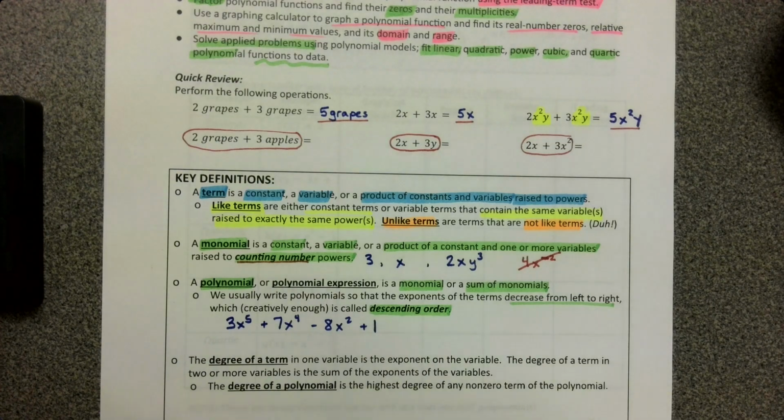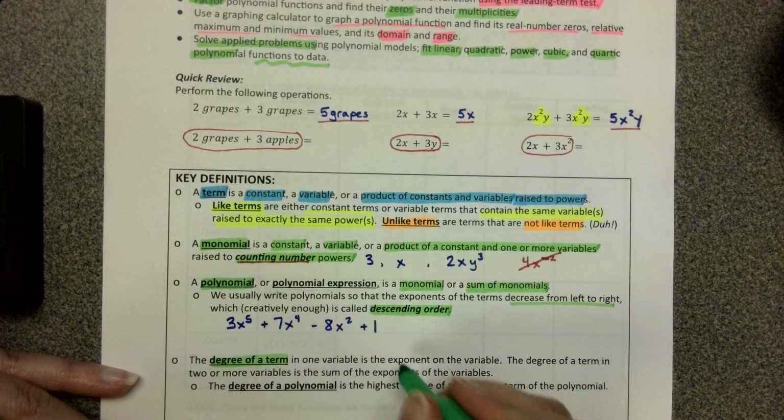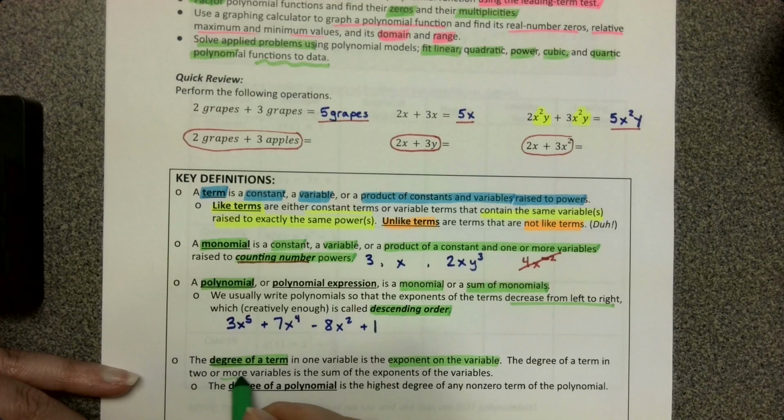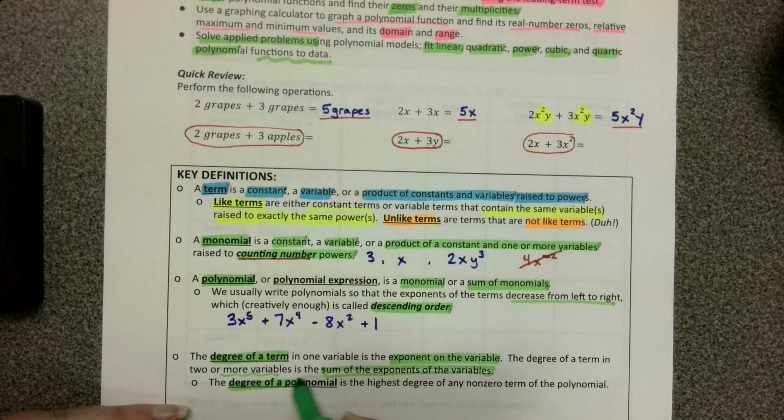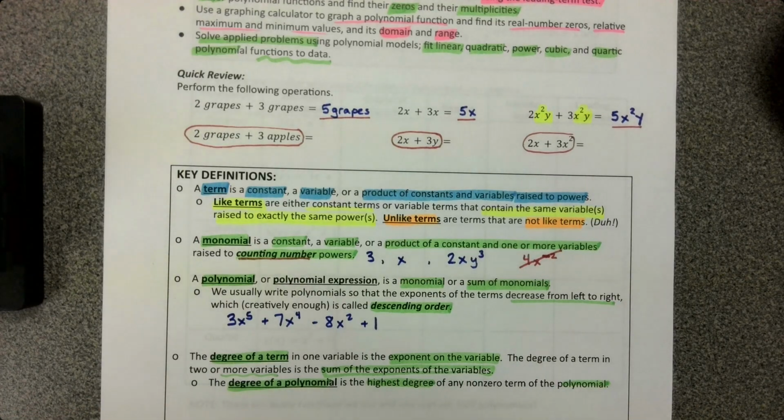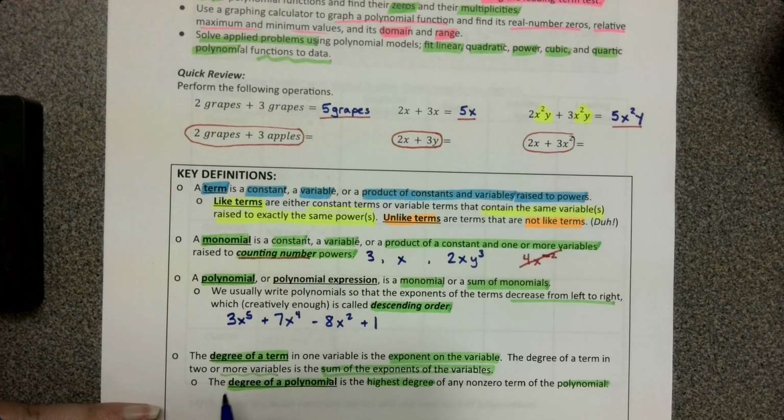Okay, the degree of the term is the exponent on the variable if I have a single variable. But if I do have more variables, then we're going to take the sum of the exponents on the variables. And the degree of the polynomial is the highest degree of any non-zero term in the polynomial. So for example, if I have a term such as 8x to the 5th, its degree is 5. That's the exponent.